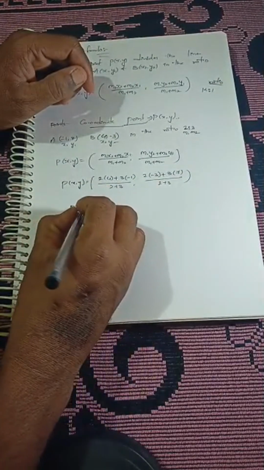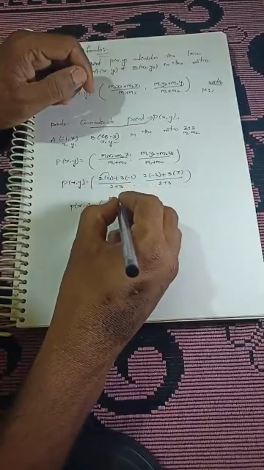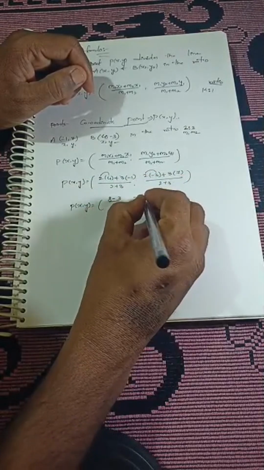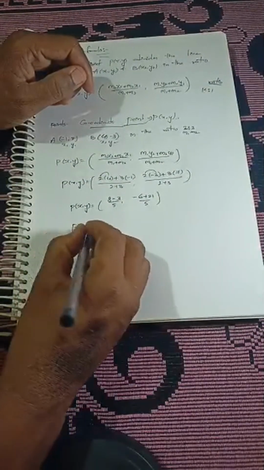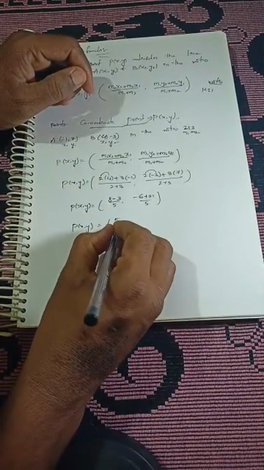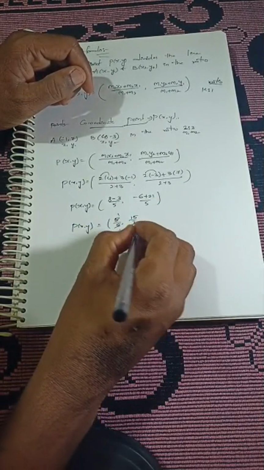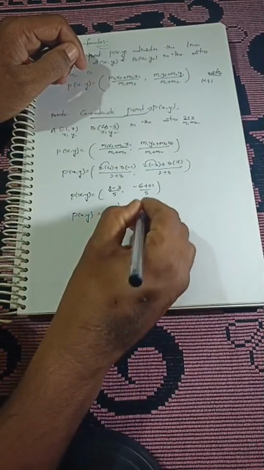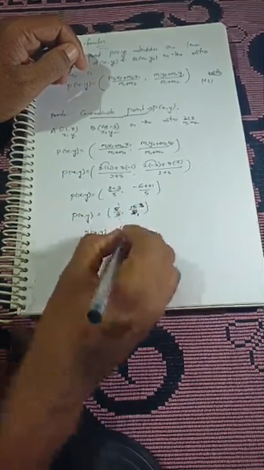So 2 fours are 8, plus 3 times minus 1 is minus 3, by 5. 2 threes are minus 6 plus 21, by 5. So 5 by 5, and 21 minus 6 is 15 by 5. Finally, P(x, y) we are getting as (1, 3).